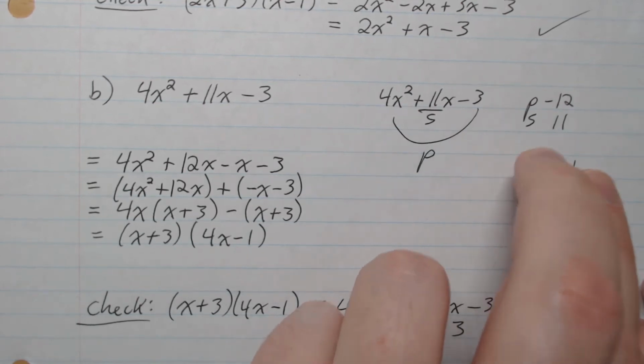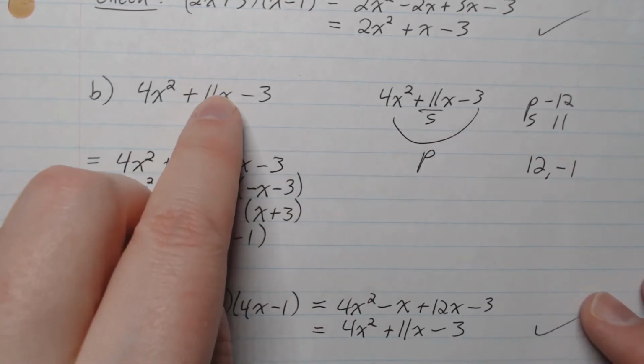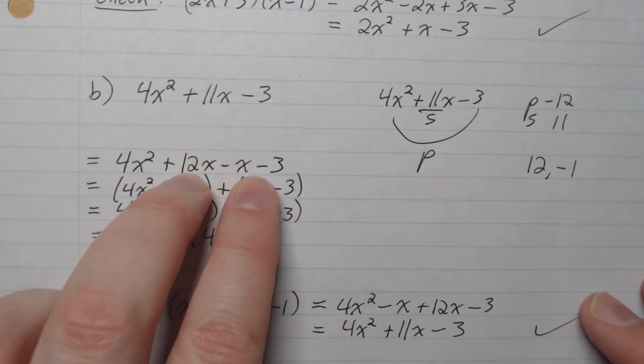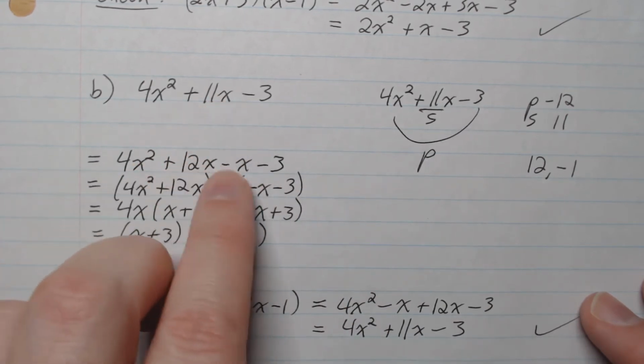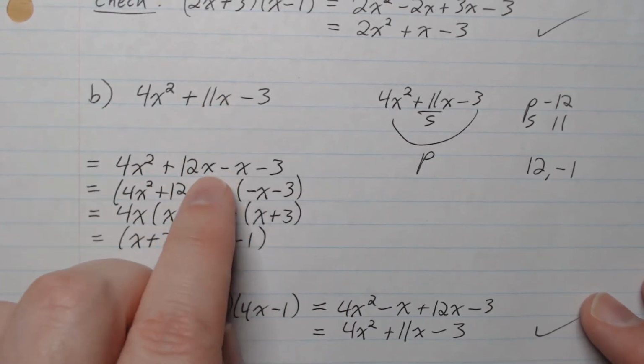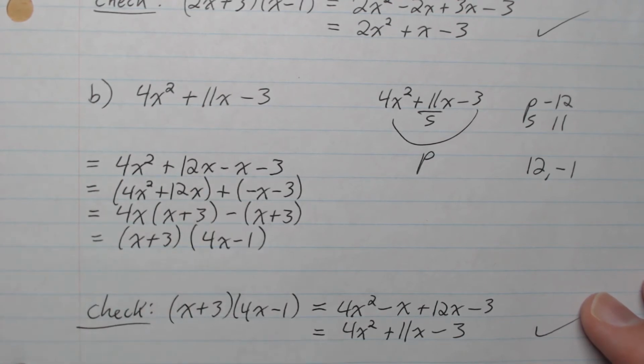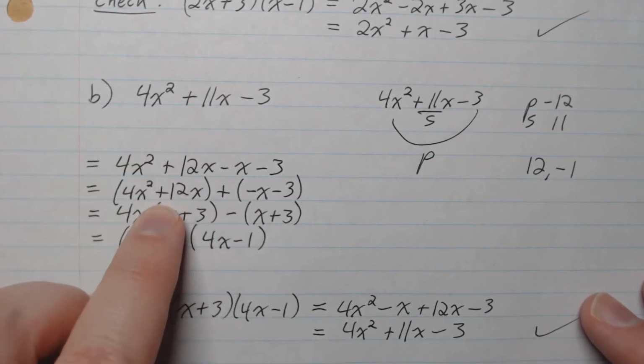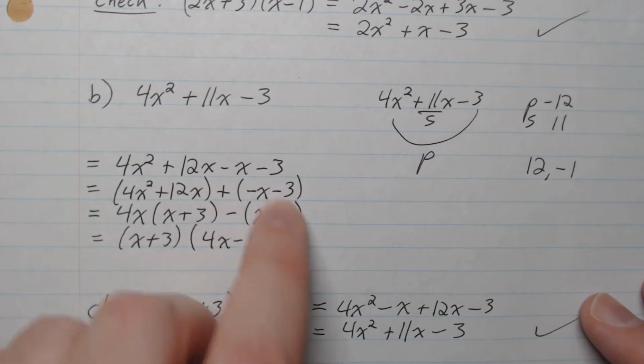So we're going to take those numbers and rewrite 11x as 12x minus x. If we do that, we get 11x, so we didn't change anything. And now we're going to do our grouping. First two terms, group here. Other two terms, group there, like that.